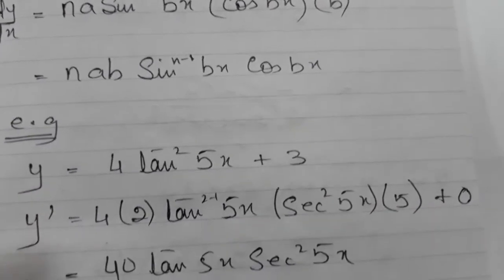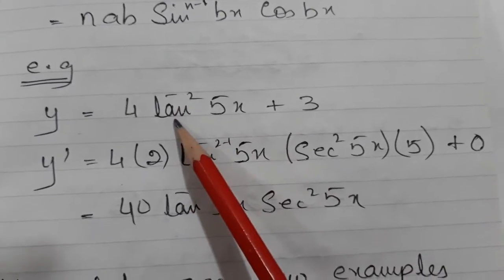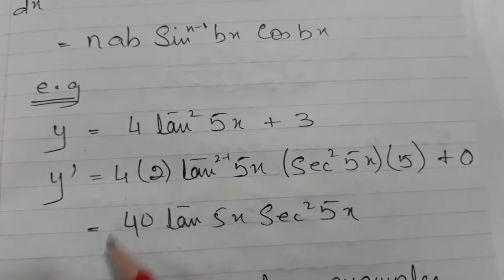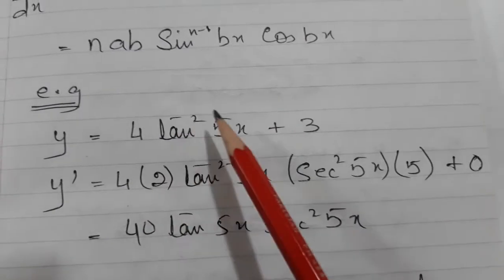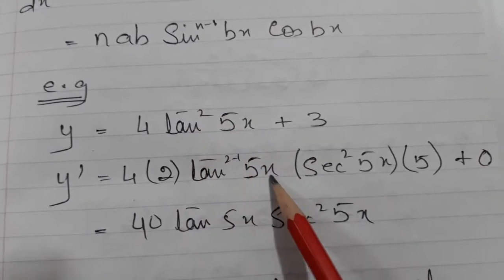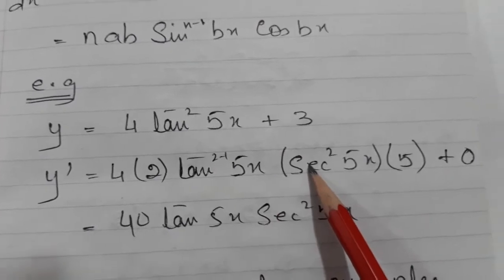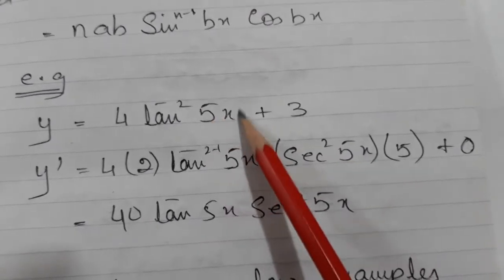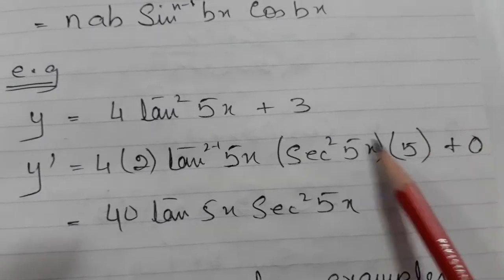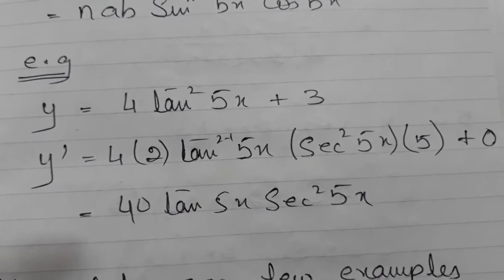Now let's take an example. Suppose I have 4 tan square 5x. I have an angle, a trig function, and a power. So I will handle the power first. 2 times 4 is 8. 2 minus 1 is 1. The 5x angle stays as it is. And then the differentiation of tan is sec square, so it is sec square 5x. Then multiply by the derivative of the angle, which is 5. So it becomes 5 into 2 into 4, that's why I get 40 here. So this is how we solve trigonometric differentiation.